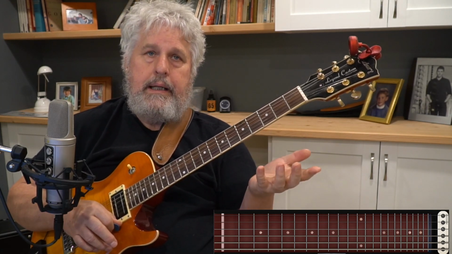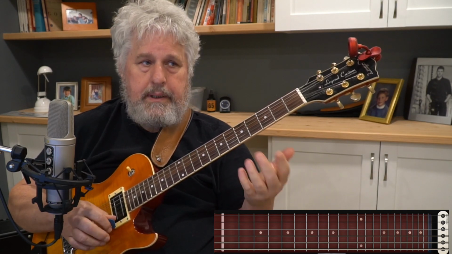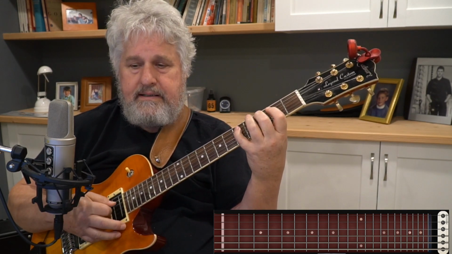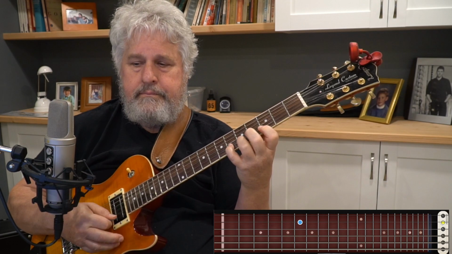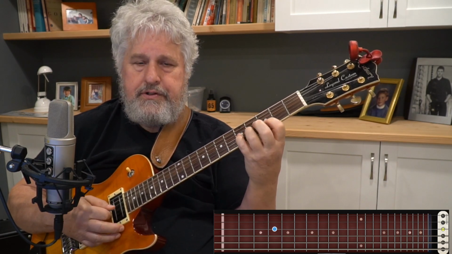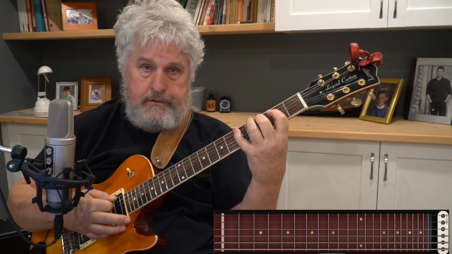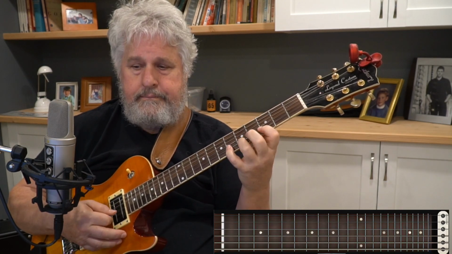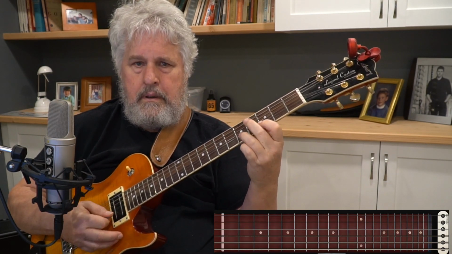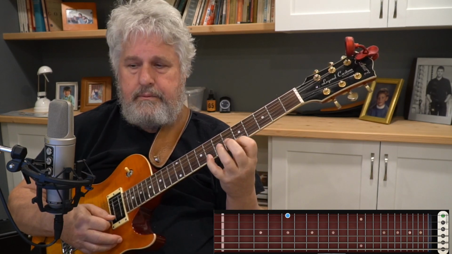Now, whenever I play chords, I can't help but see the underlying scale. And here's a C major scale that sits underneath those chords, right? Or we could go to 5th position.